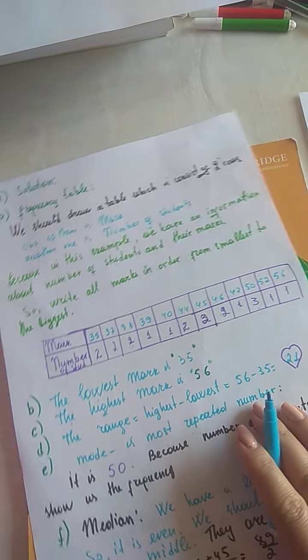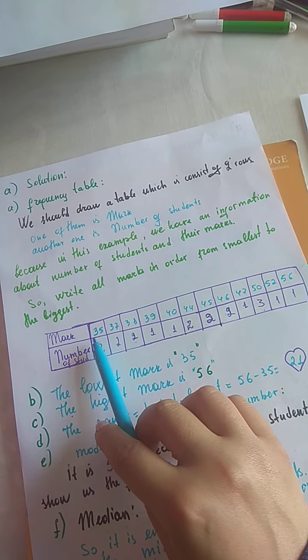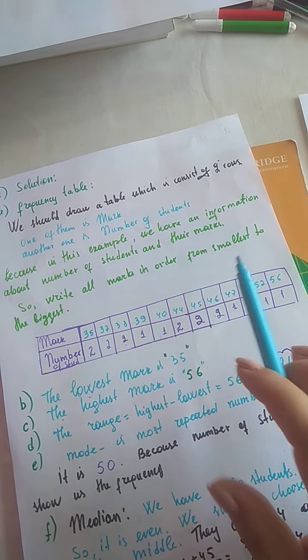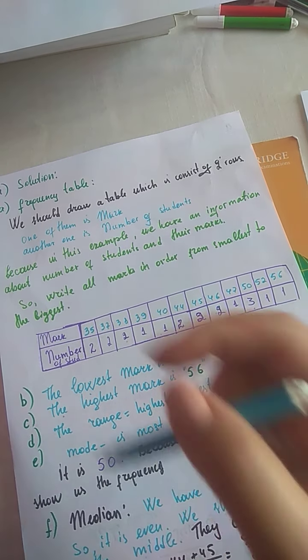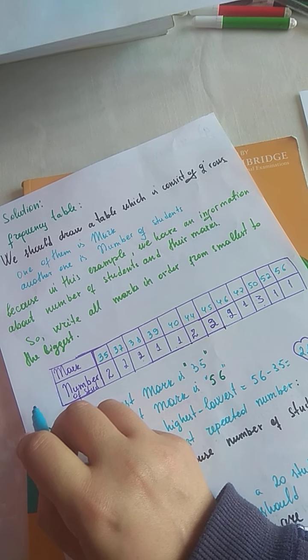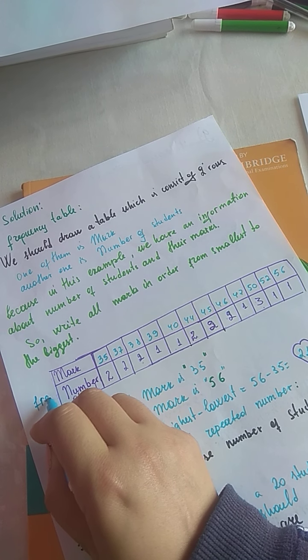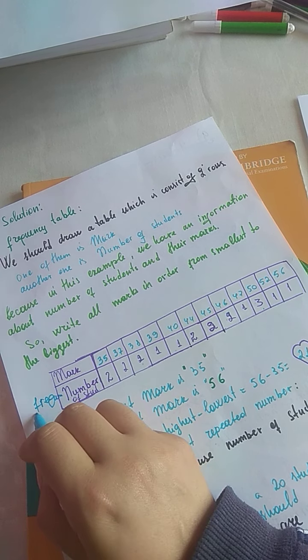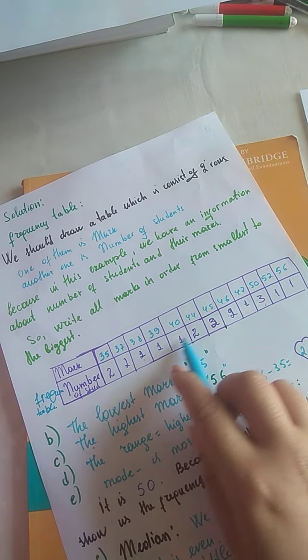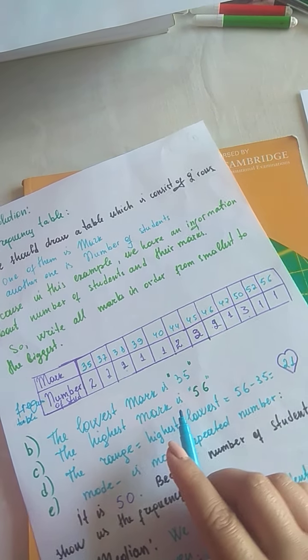So we just draw a table like that, okay? That's it. This is a frequency table, guys, and instead of number of students, you can write frequency here, it is the same thing, because they are the frequencies for these marks, okay?